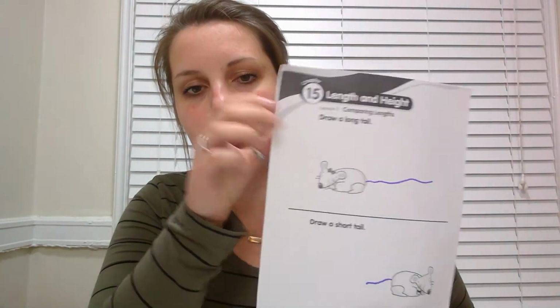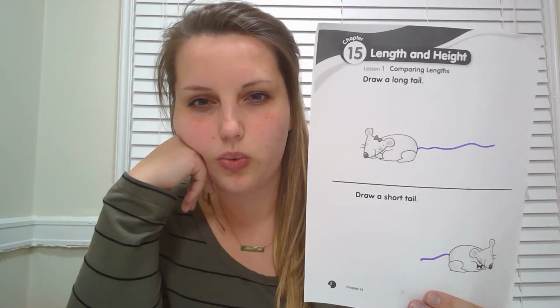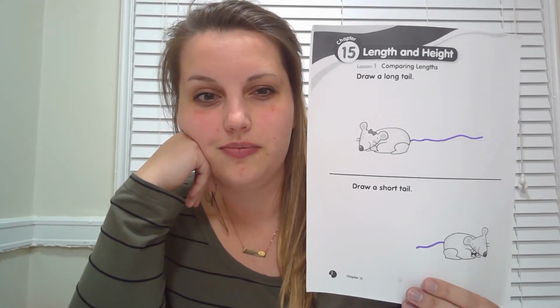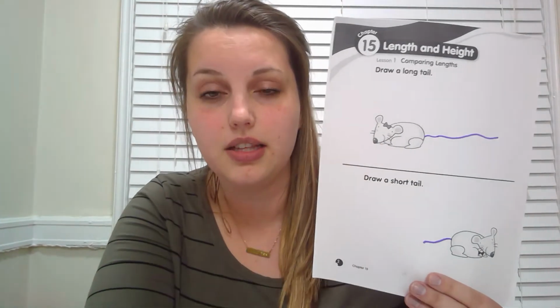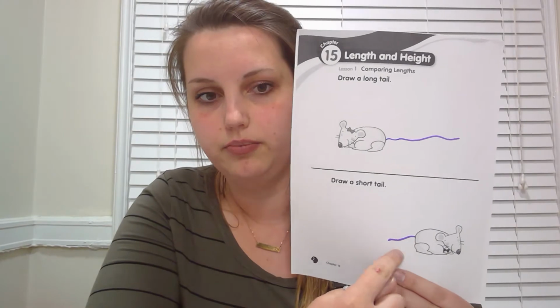And then yesterday when we were talking in our math workbook, we were discussing the vocabulary word length. Let me show you. Yesterday we were looking at this page here. We were drawing longer and shorter things. Would you point to which one of these mice has a longer tail? Yeah, this one. That's right. It has a longer tail than this mouse down here.